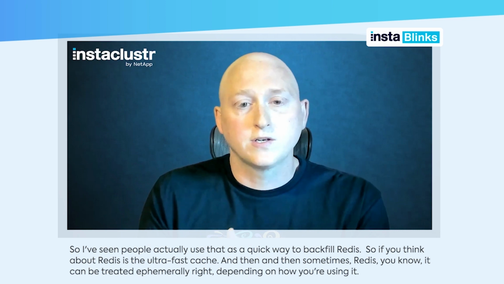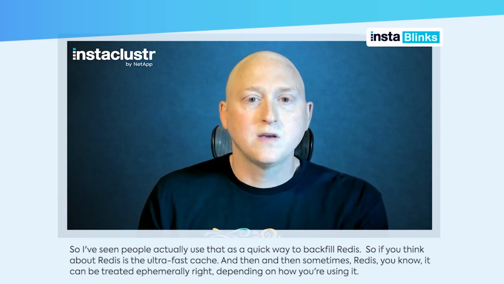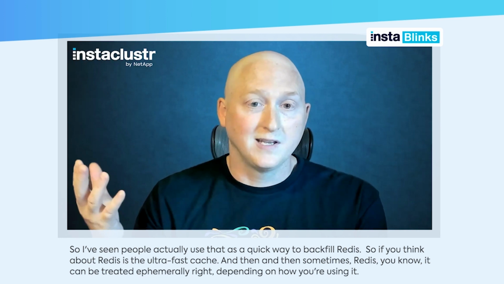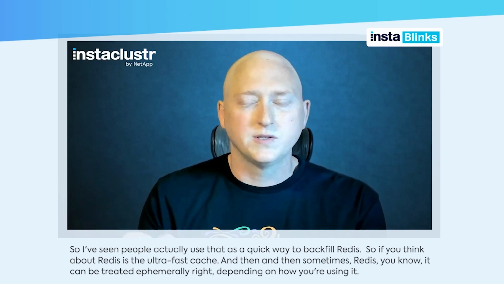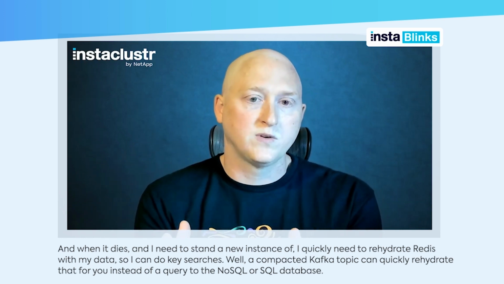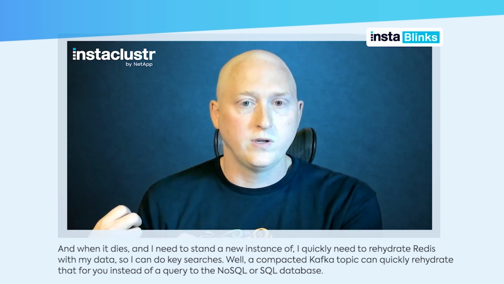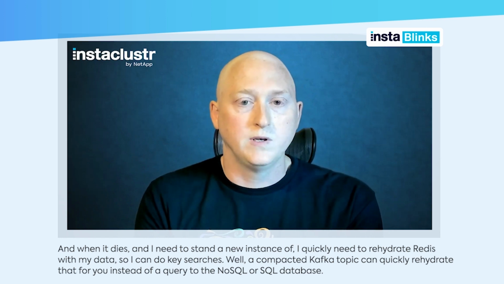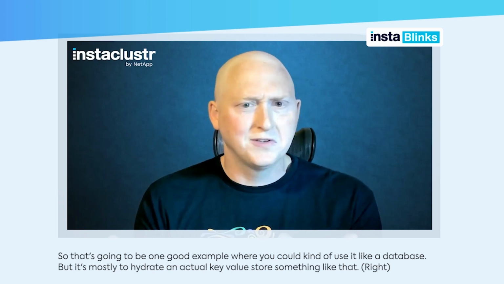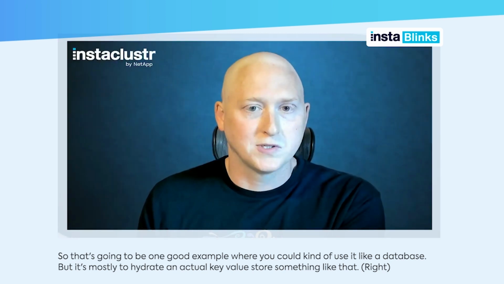So I've seen people actually use that as a quick way to backfill Redis, right? If you think about Redis as the ultra fast cache, sometimes it can be treated ephemerally, depending on how you're using it. And when it dies and I need to stand a new instance up, I quickly need to rehydrate Redis with my data so I can do key searches. Well, a compacted Kafka topic can quickly rehydrate that for you instead of a query to a NoSQL or SQL database. So that's going to be one good example where you could kind of use it like a database, but it's mostly to hydrate an actual key value store or something like that.